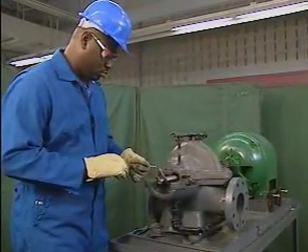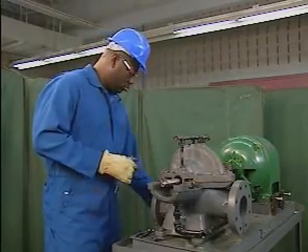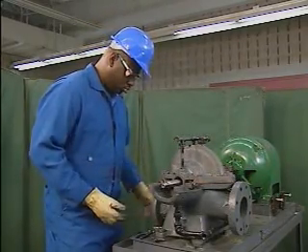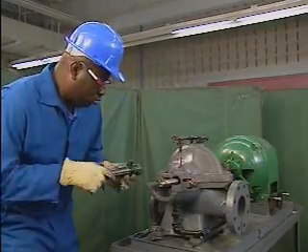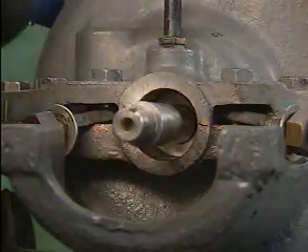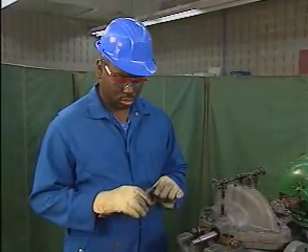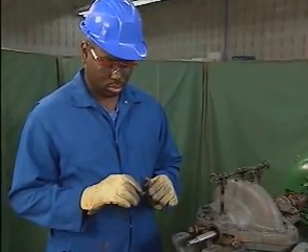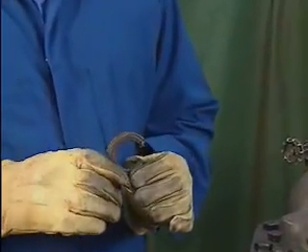Once the lantern ring has been removed, the mechanic uses the packing puller to remove the rest of the packing. After all of the packing is removed, he checks the stuffing box, the shaft, and the old packing for signs of damage. If there is any damage, it should be brought to the attention of a supervisor. The old packing is checked because it may show signs of damage caused by a damaged shaft. The shaft damage may be difficult to see from outside the pump.